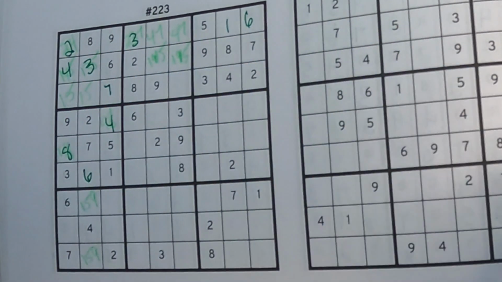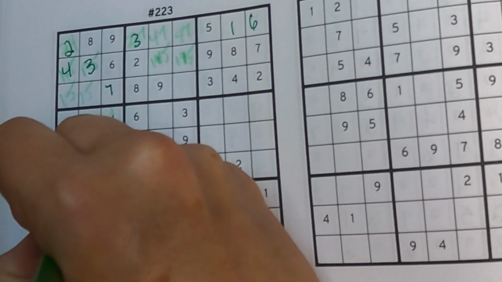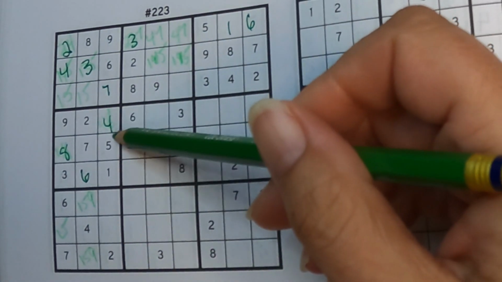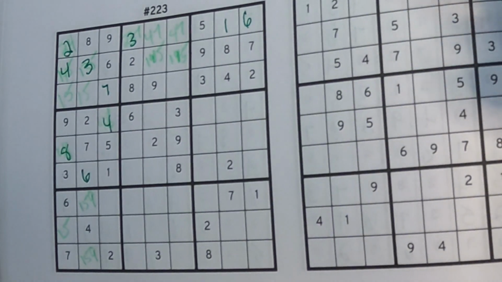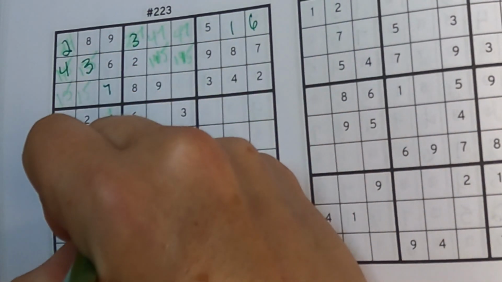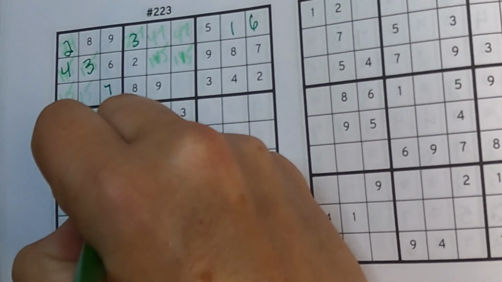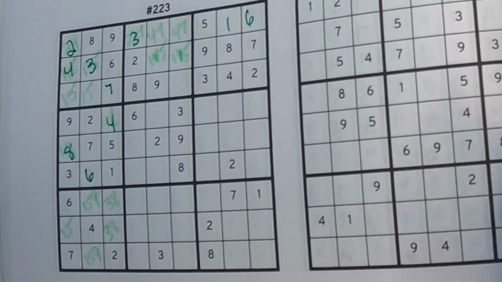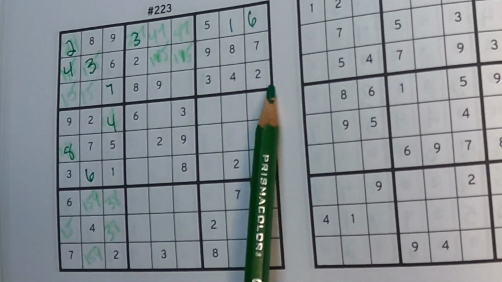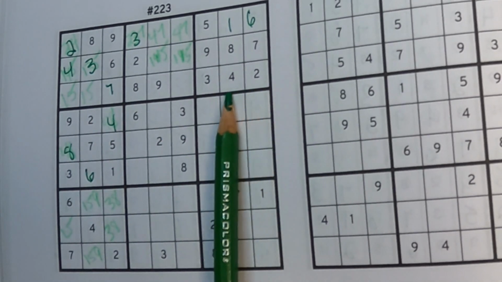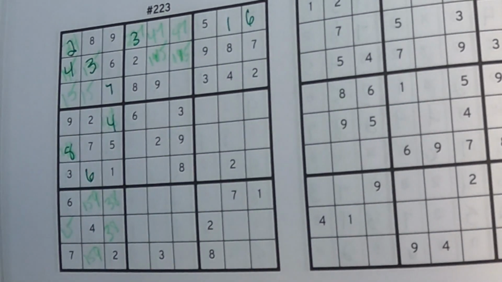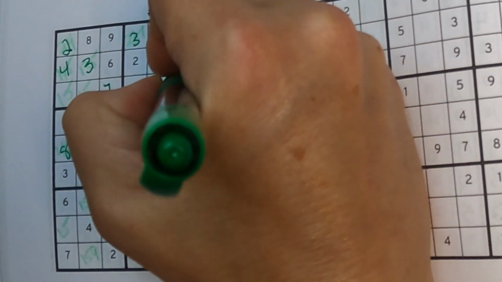For this column now we're missing 1 and 5, and I don't see any help. For this column we're missing 3 and 8, and I don't see any help. So 3, 8, 3, 8. For this row, we're missing 1, 5, and 6, and the 6 can't be here or here, so it must be here.